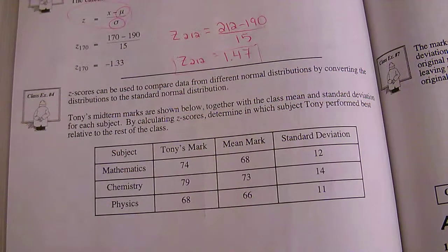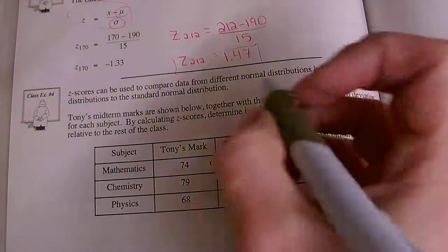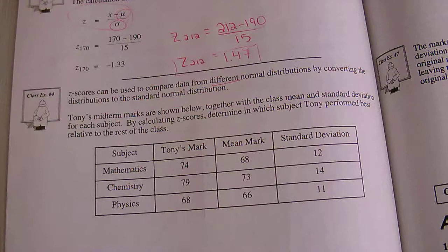Okay, class example 4. So z-scores can be used to compare data from different normal distributions by converting the distributions to standard normal distribution.